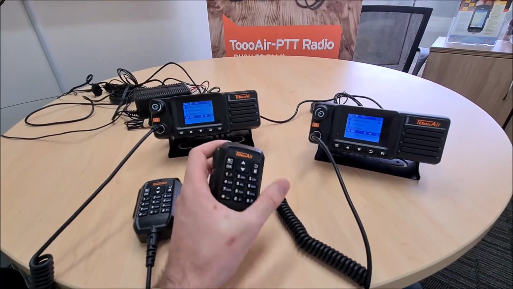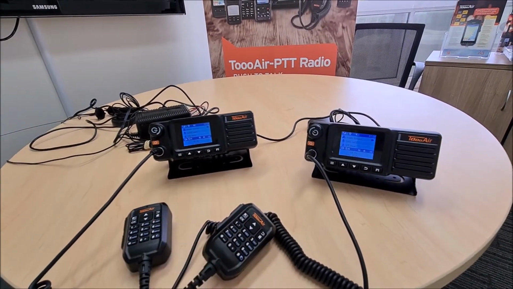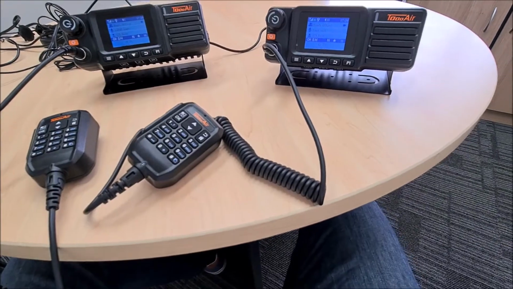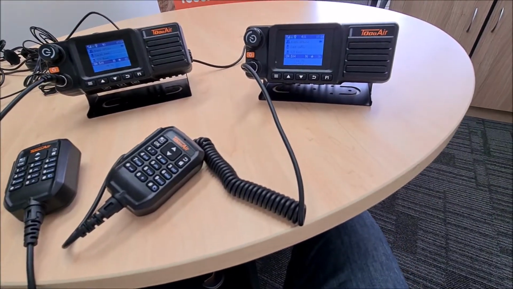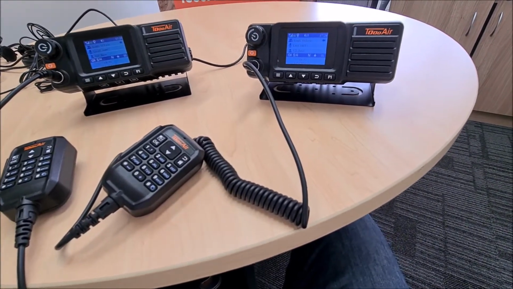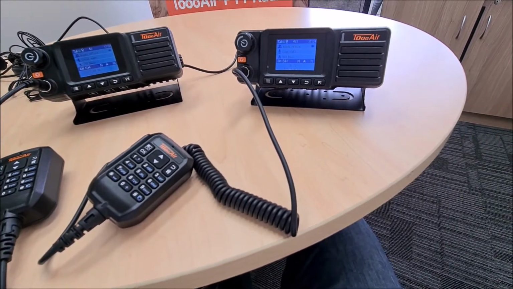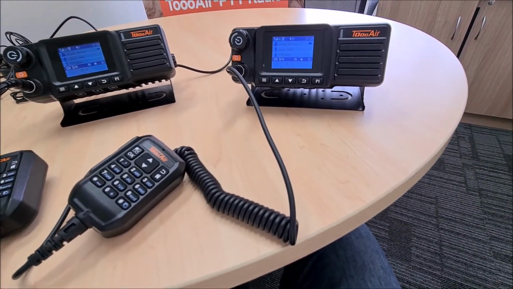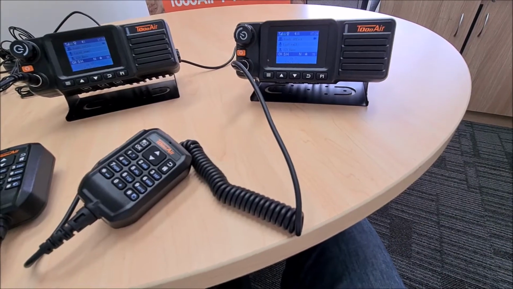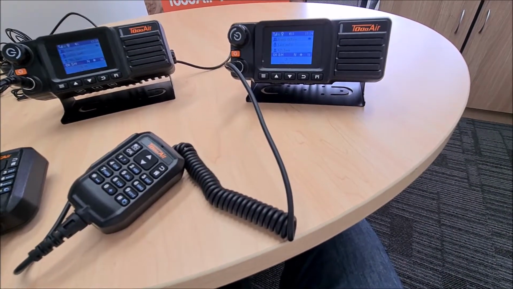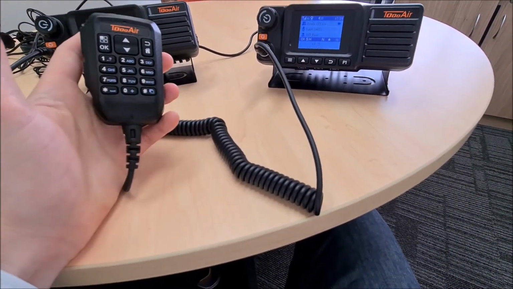If you don't exit out of the private call, the radio has a 2-minute timer. So after 2 minutes, if you haven't talked, the radio will automatically fall back to the main ToooAir group that you have. Now that's quick digit dialing for the IP side and the missed calls.